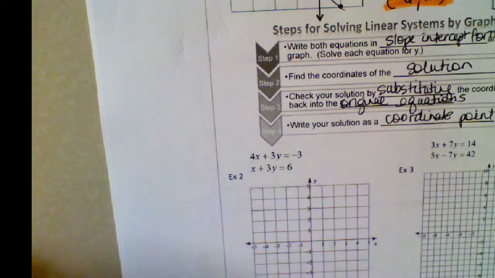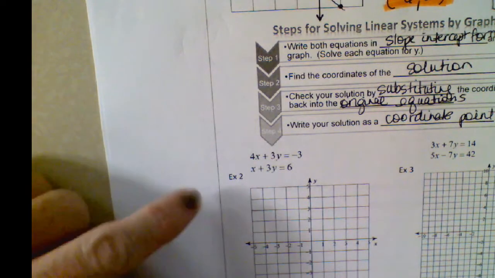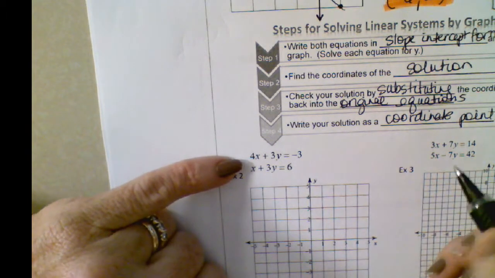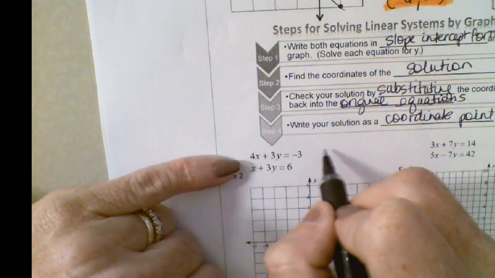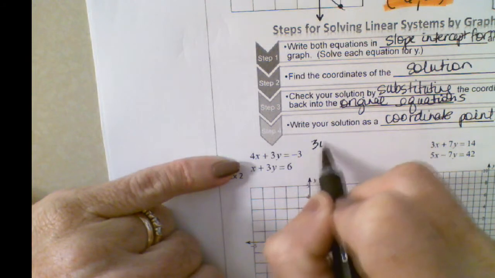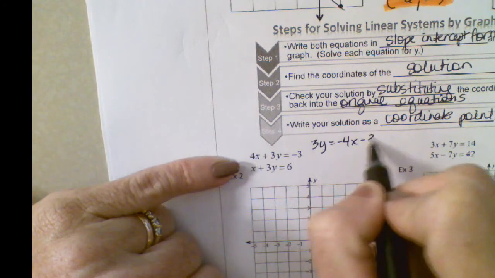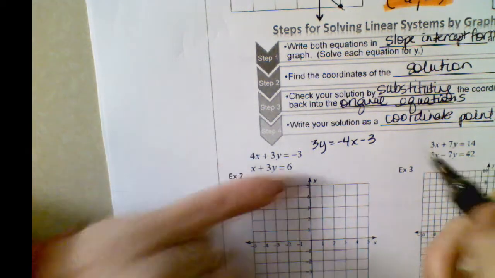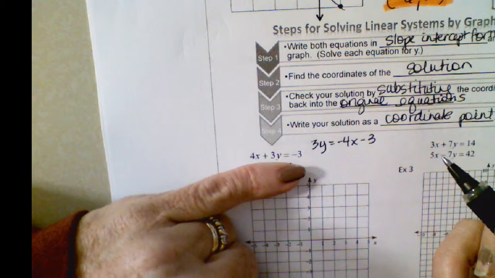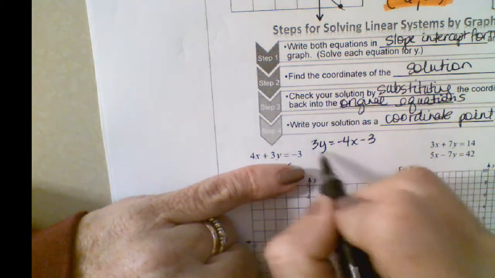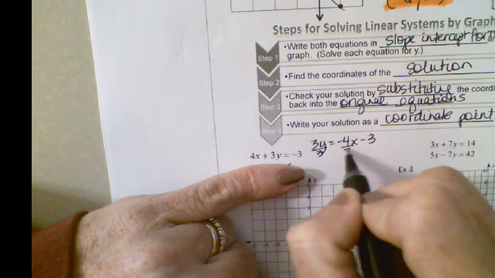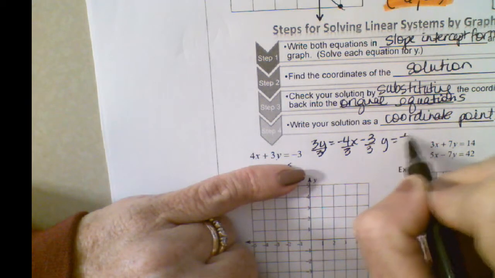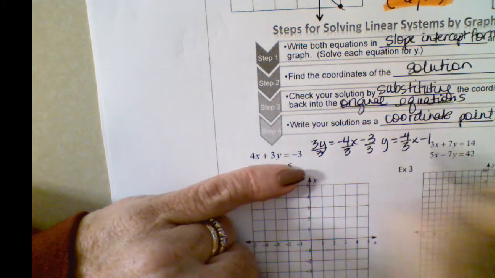So Ray, do you want to change these into slope-intercept for me first? So what's going to move first? The 4x is going to move. Is it going to stay positive or go negative? So then we would have 3y equals negative 4x minus 3. Then what do we do? Do we have y by itself? Divide everything by 3. Good. So then we would get y equals negative 4/3 x minus 1.